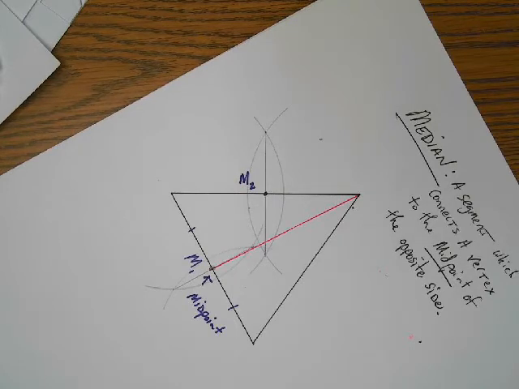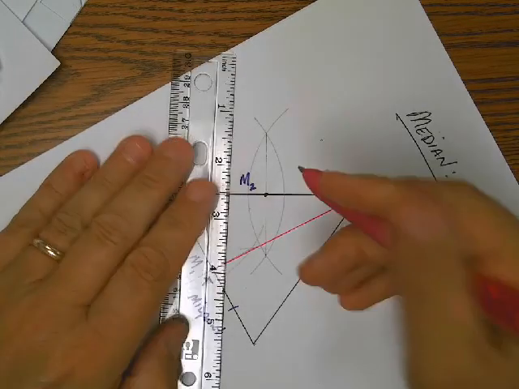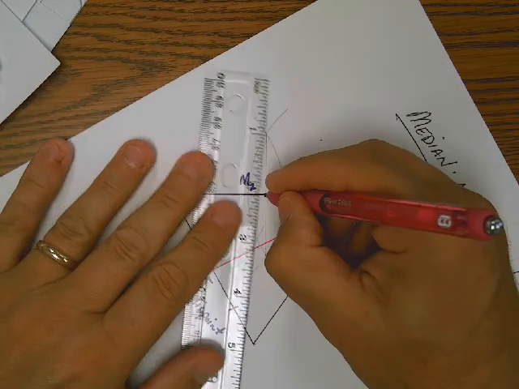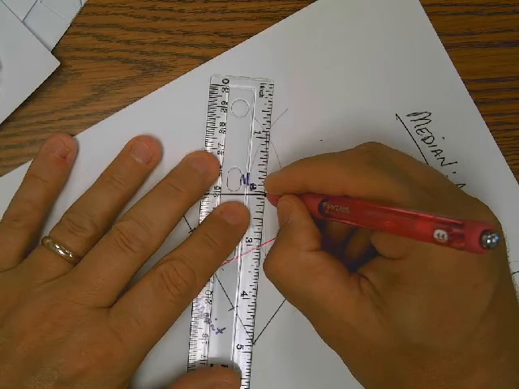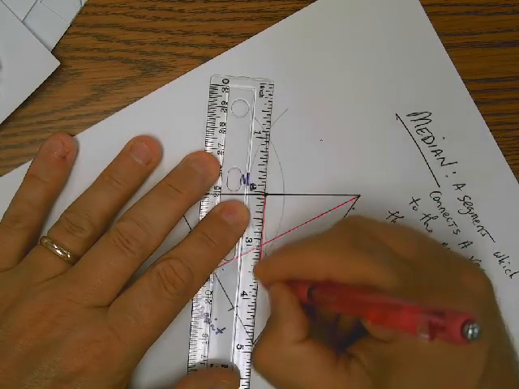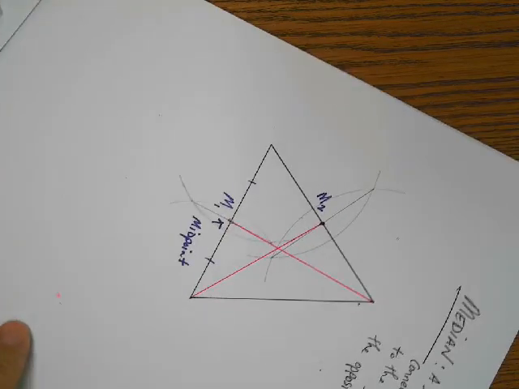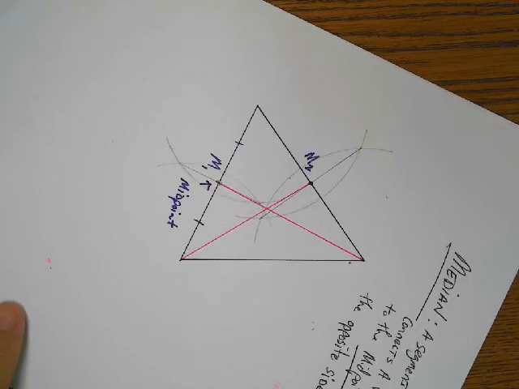That's not the median though, is it? That's just the midpoint. To do the median, I connect the midpoint to the vertex opposite. There's the median. I have 2 medians done, 1 to go. I'm going to turn the page so I have a horizontal orientation.